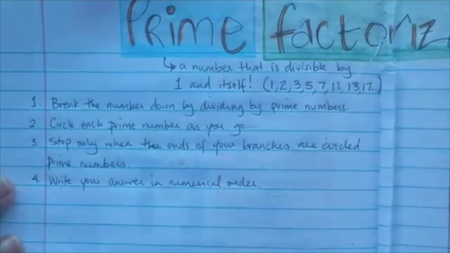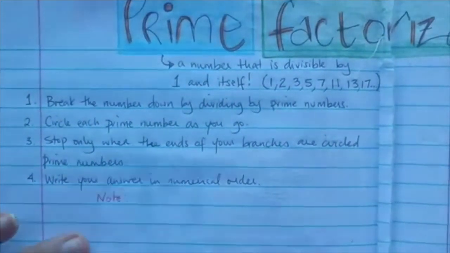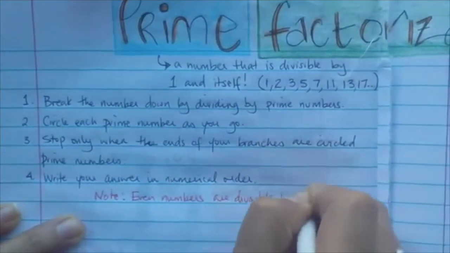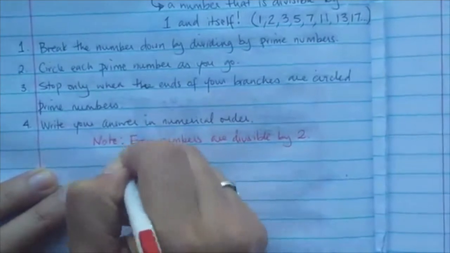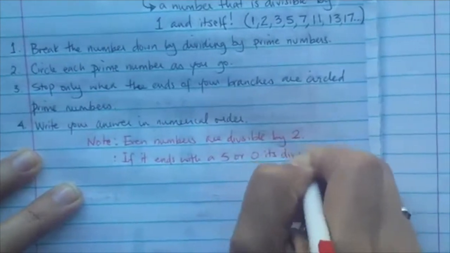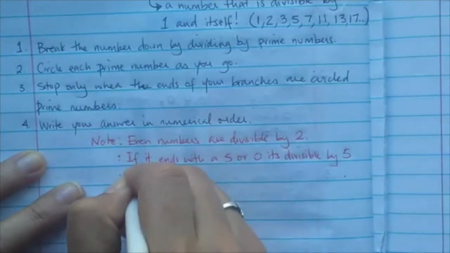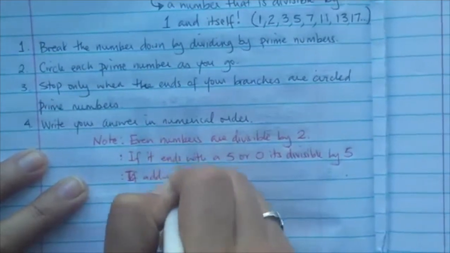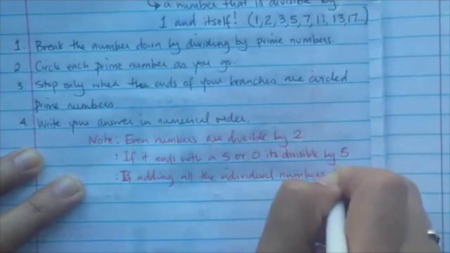Alright, a couple things to note that we've talked about before, but I just want to remind you because it makes life a little bit easier. Note, all even numbers are divisible by 2. So if it ends in 2, 4, 6, or 8, it's divisible by 2. If it ends with a 5 or a 0, it is divisible by 5. If adding all the individual digits gives a number divisible by 3, then 3 goes into it.